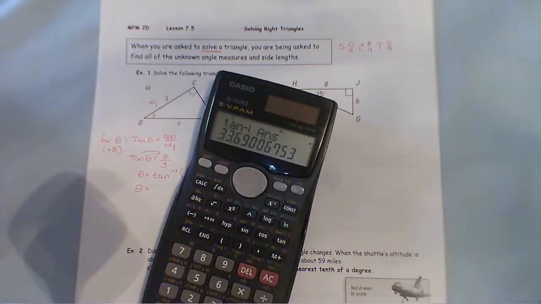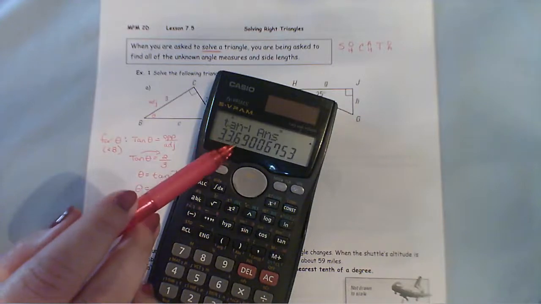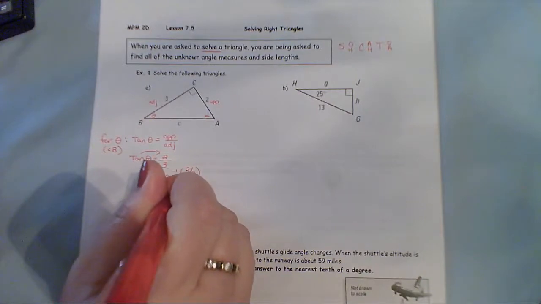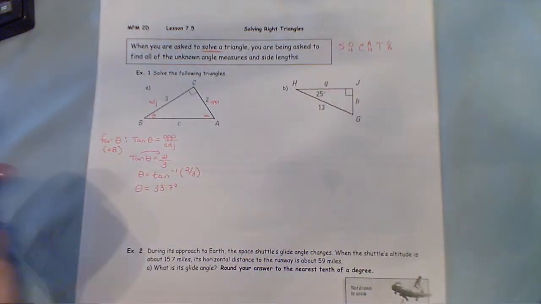And after you press equals, to 1 decimal place, usually for angles and sides, 33.7 is what we would call this angle. So 33.7 degrees. So he's done. So I think he's 33.7.